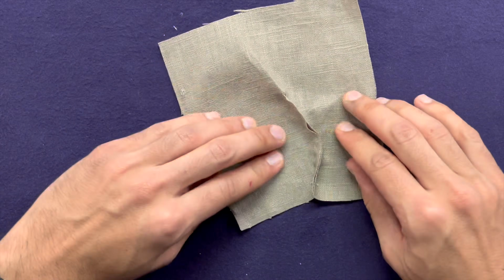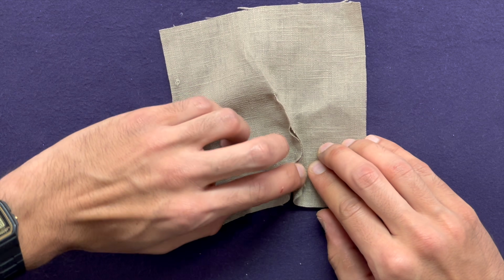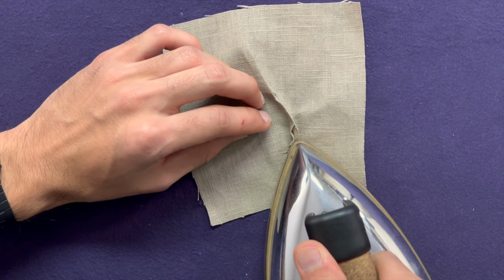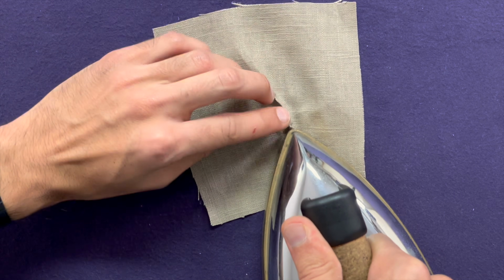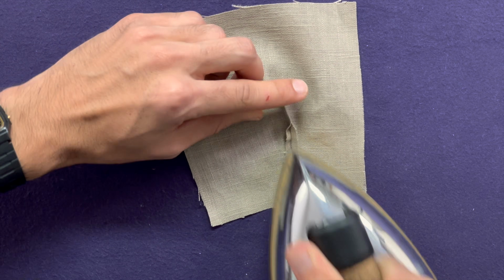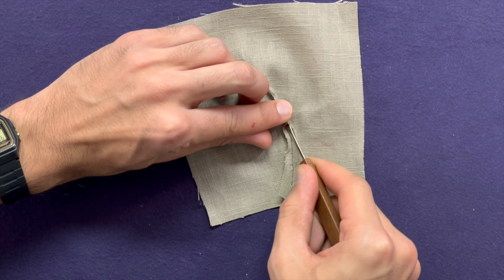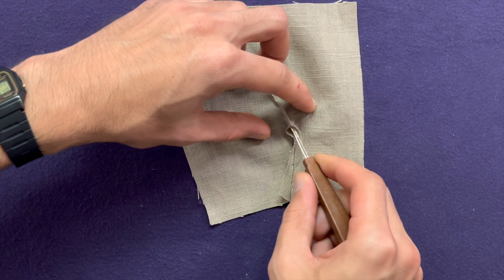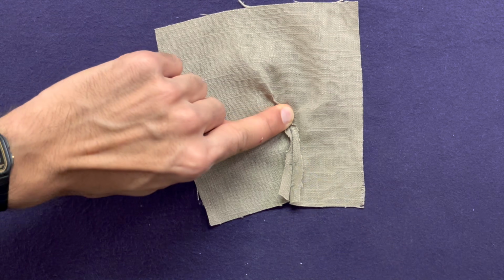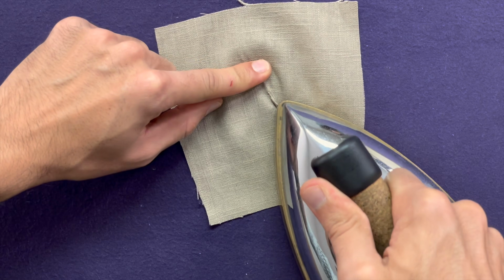Then you would have to press your seams open, like so. Obviously, you would do this after you've machined your dart. And you would turn the remainder into a pleat. You can simply pleat downwards, or you could try, although not so easy, to open up this pleat and distribute it into two directions. For example, with a pencil, you could put that there and pleat it in both directions.